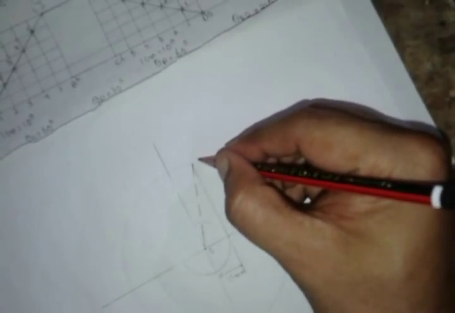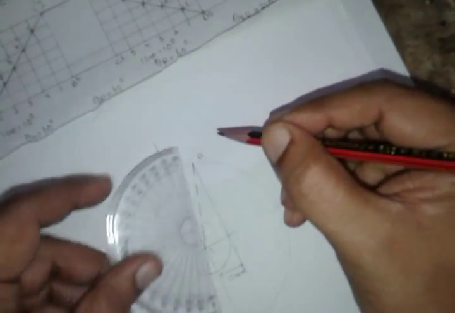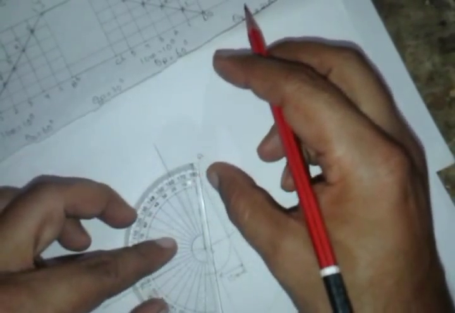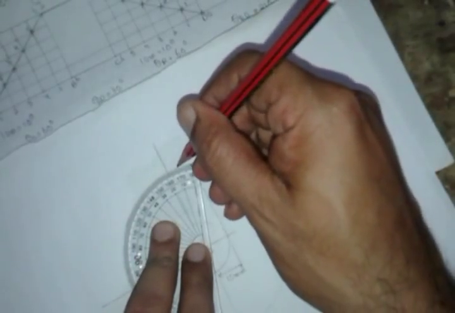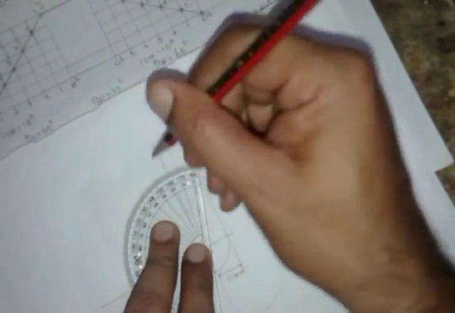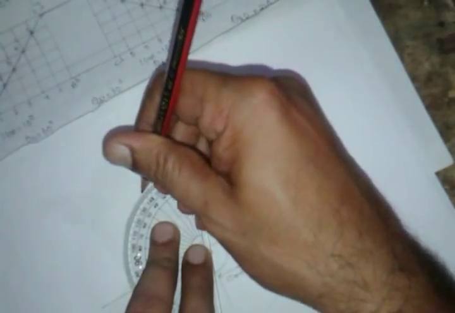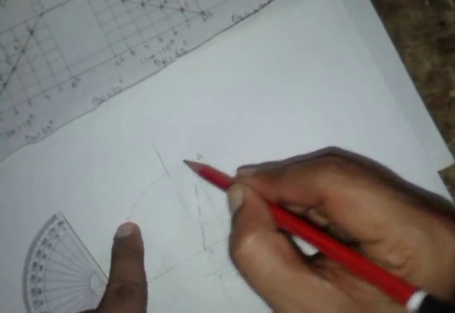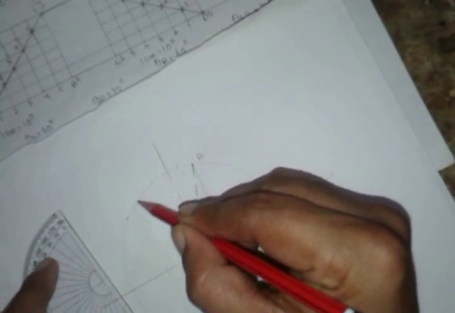With the help of a protractor, which has to be placed over this portion, OA, from this portion I have to divide into 6 parts, the outstroke. 1, 2, 3, 4, 5 and 6, and this dotted point has to be transferred over this profile.